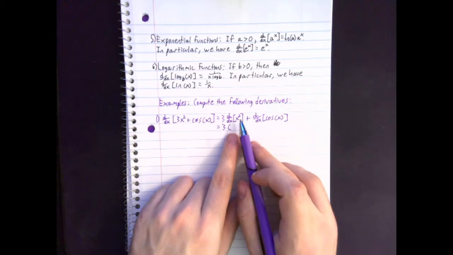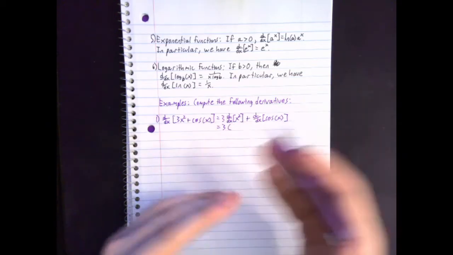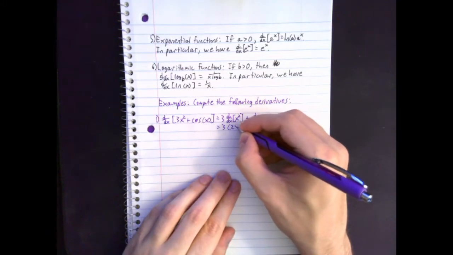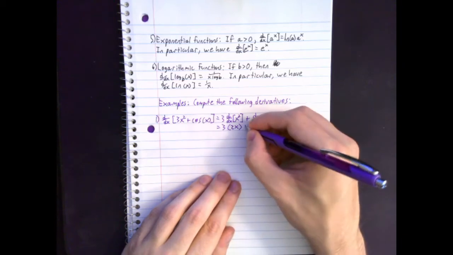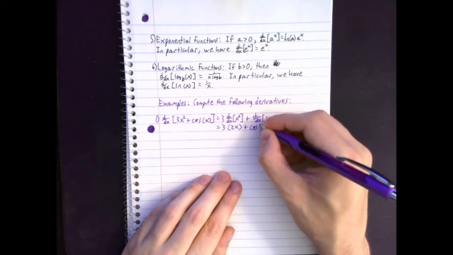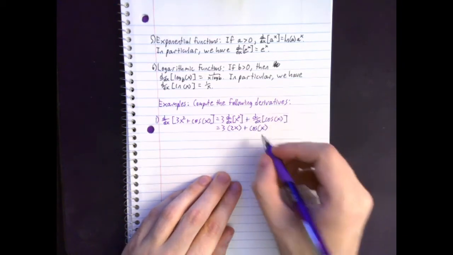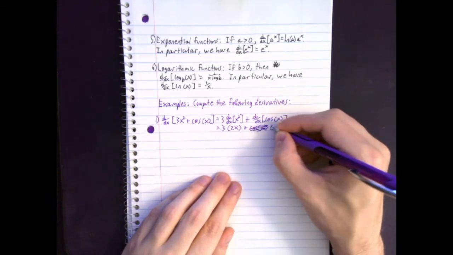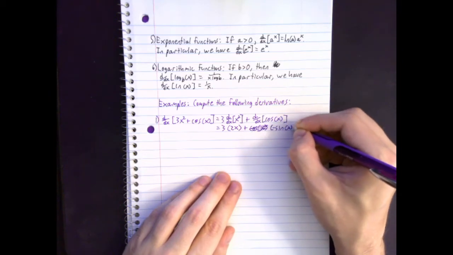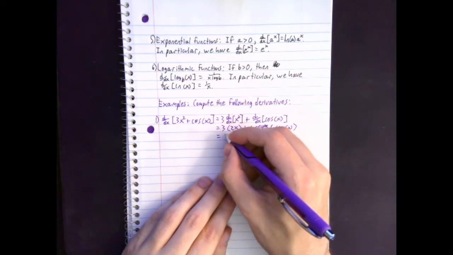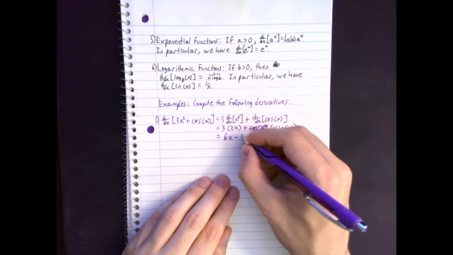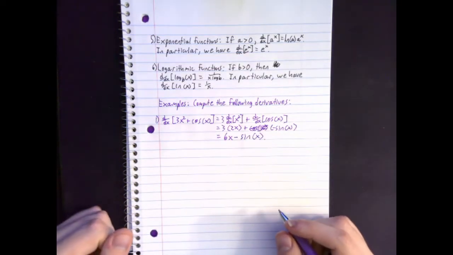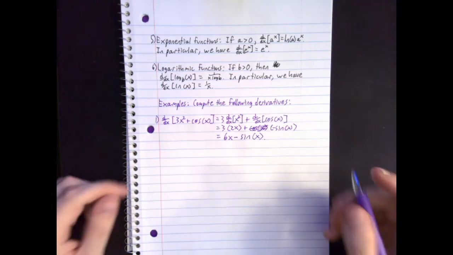I subtract 1 from the exponent, and I move the 2 down in front, so I get 2x, and then plus negative sine of x. And so this is 6x minus sine of x. Okay, so that's a pretty simple example.